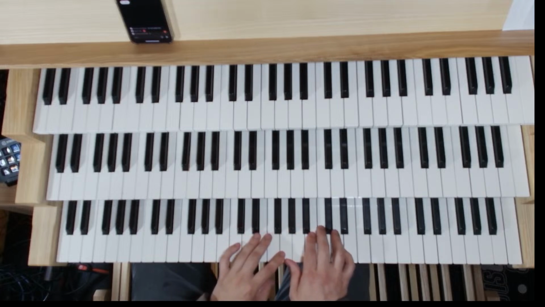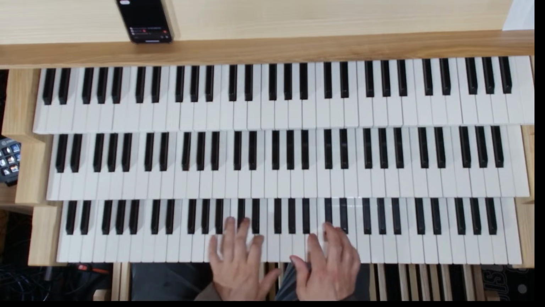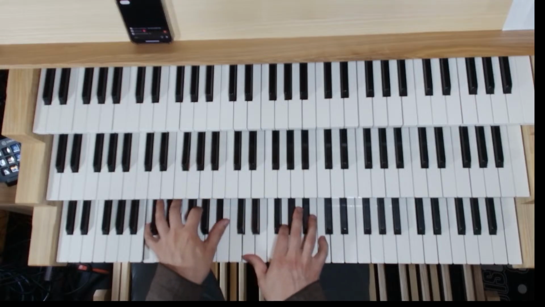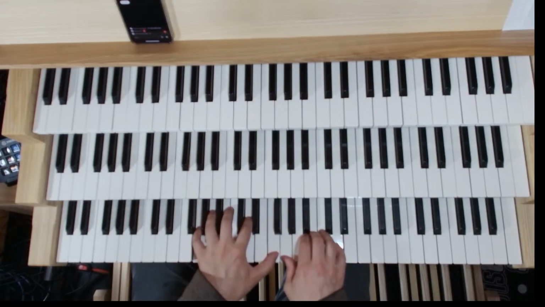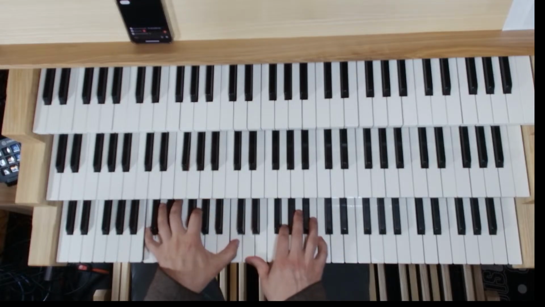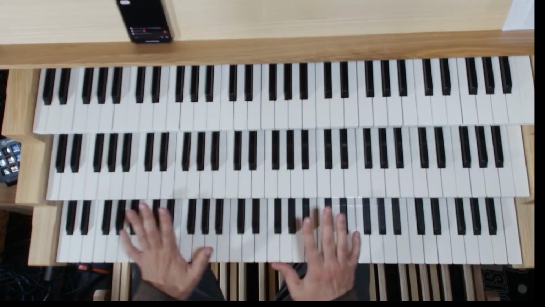In pop music, in blues music, obviously, the functions dominant, subdominant, and tonic work very well.